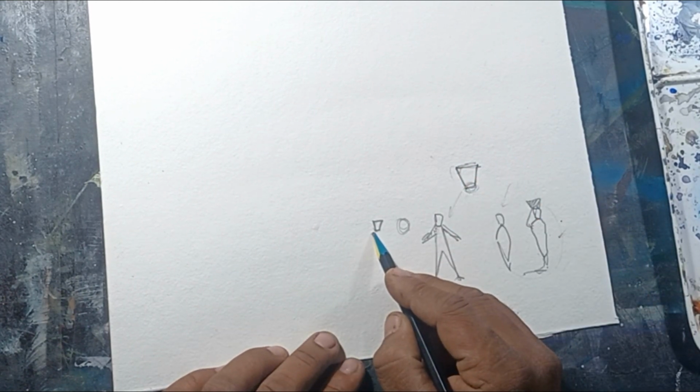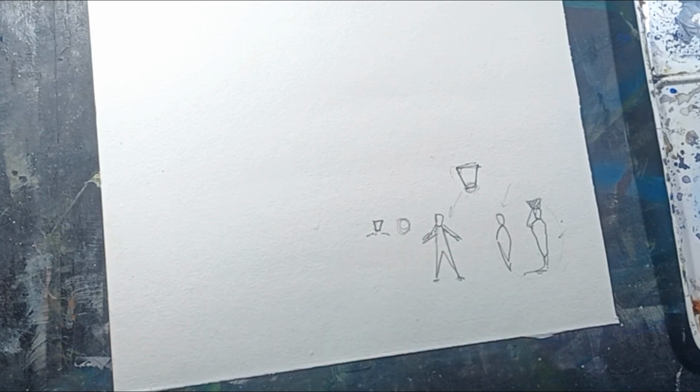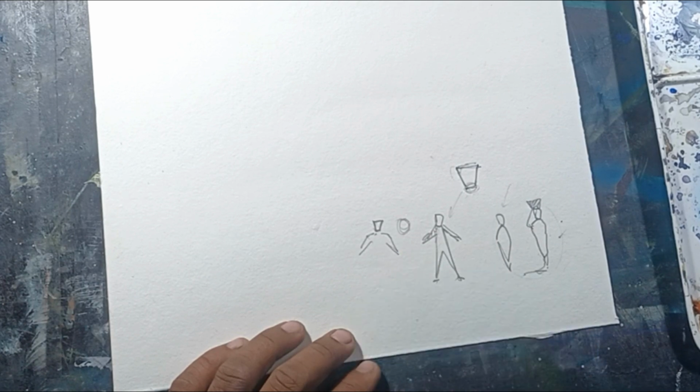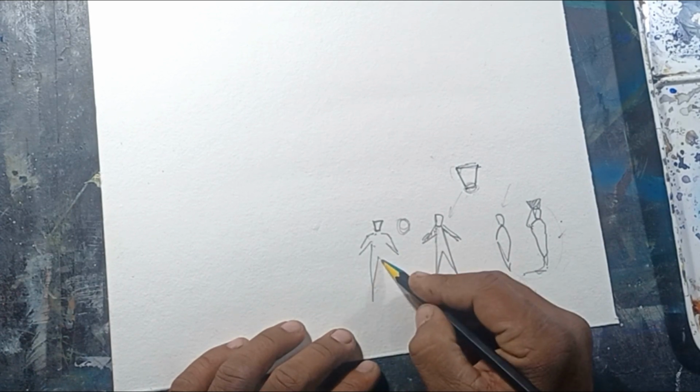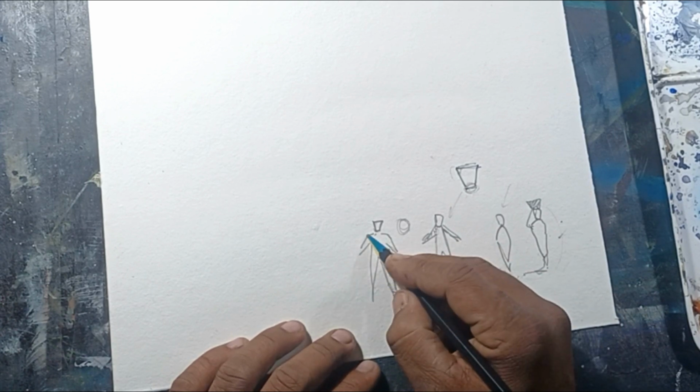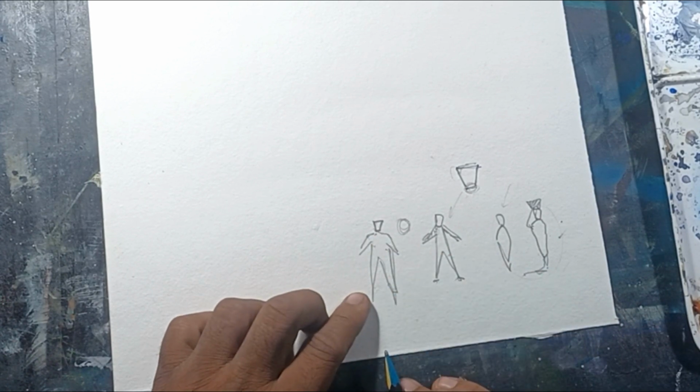And then we will have a shoulder, so make the shoulder line. When you make the shoulder line and then this kind of stick diagram, after making the shoulder it looks even better. You're getting me?